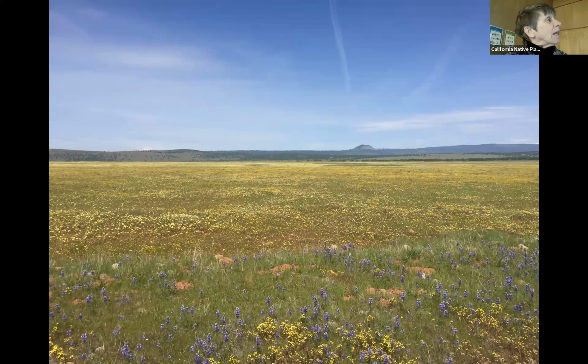Here, you can get vast areas where the only uplands you have are the mounds, and everything else supersaturates or ponds, and that excludes the non-native vegetation, and you get these wonderful fields of flowers. So this is Ink's Creek in Tehama County.